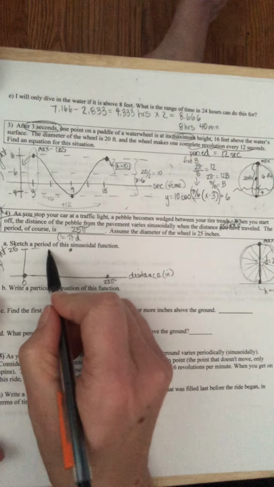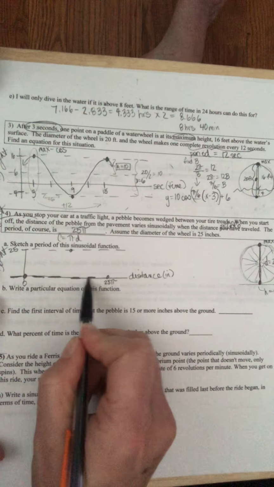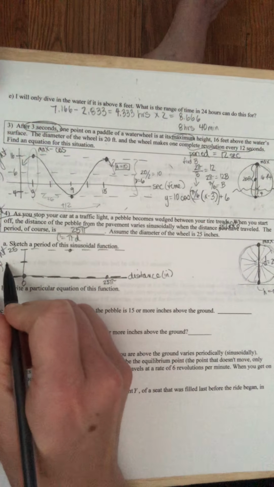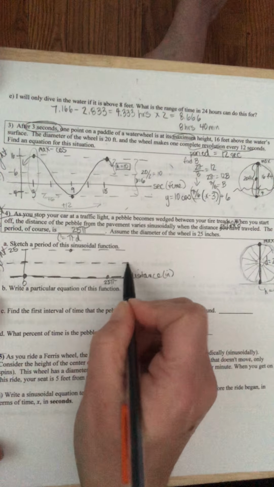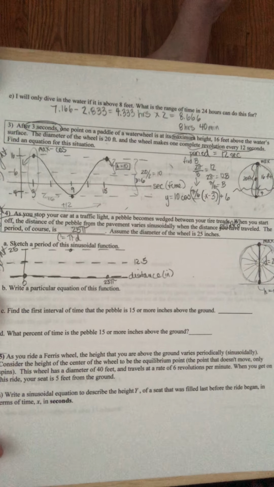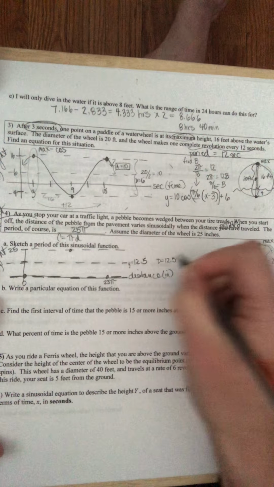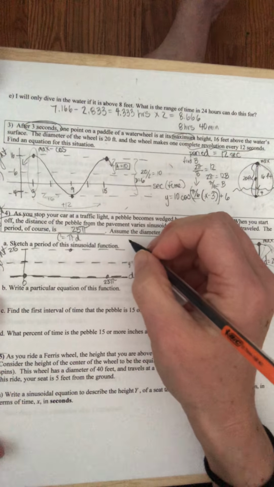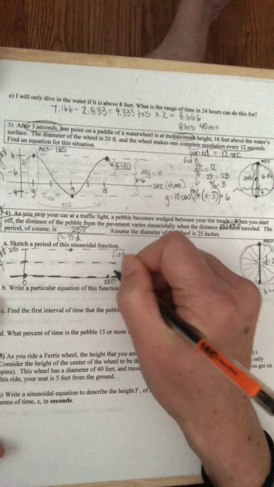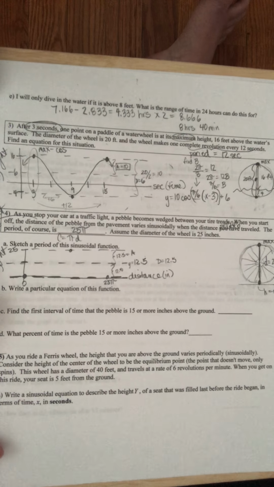So this is my maximum. That's my minimum. So that means if you think about it, the midline would have to be at 12.5, wouldn't it? So my midline is 12.5, which means my D value is 12.5. And therefore my amplitude would also be 12.5, wouldn't it? So that's my A.